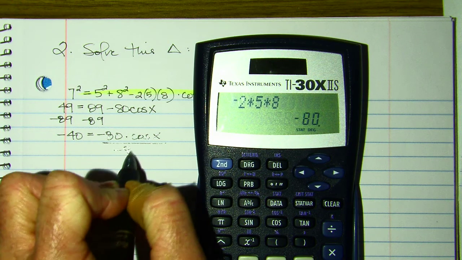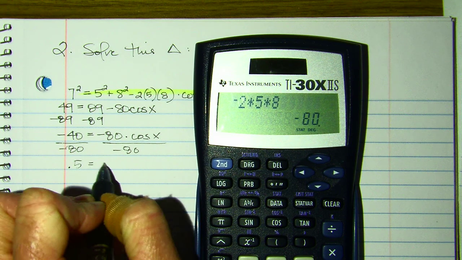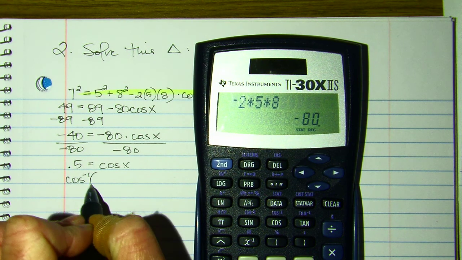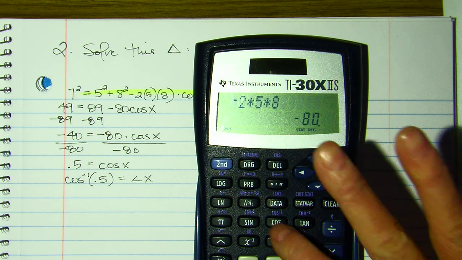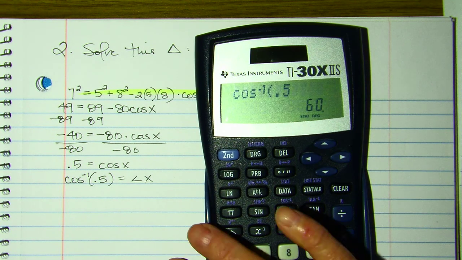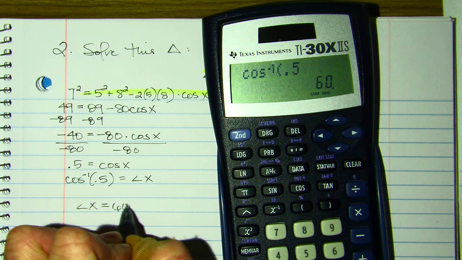And then I can divide both sides. So I get 0.5 equals the cosine of x. So we're going to enter the cosine inverse of 0.5. That will give me angle x. So the cosine inverse of 0.5, I get that x equals 60 degrees. So angle x equals 60 degrees.